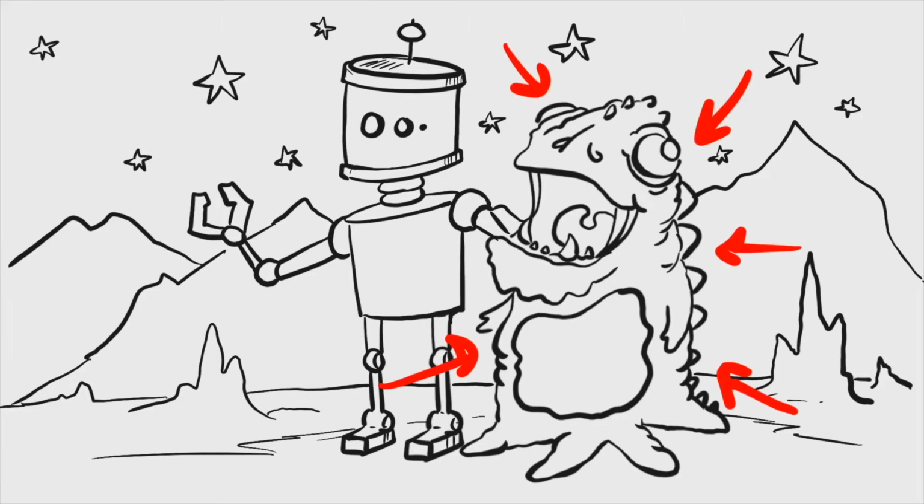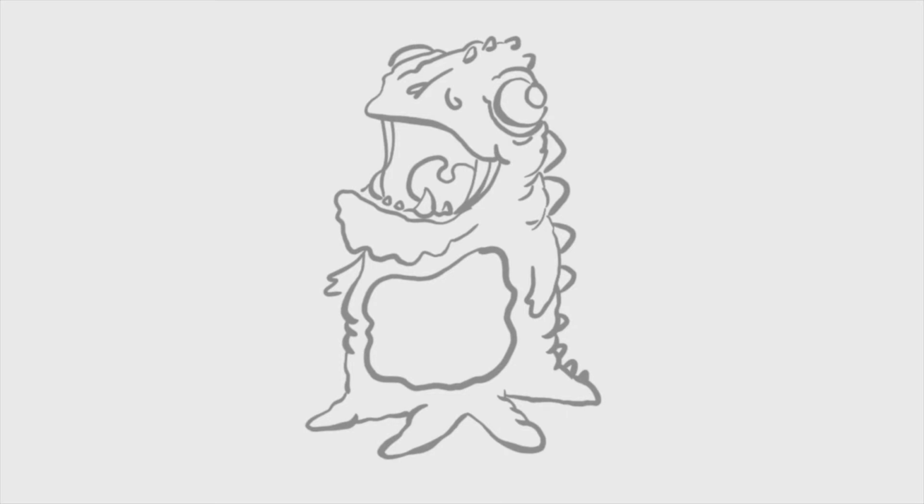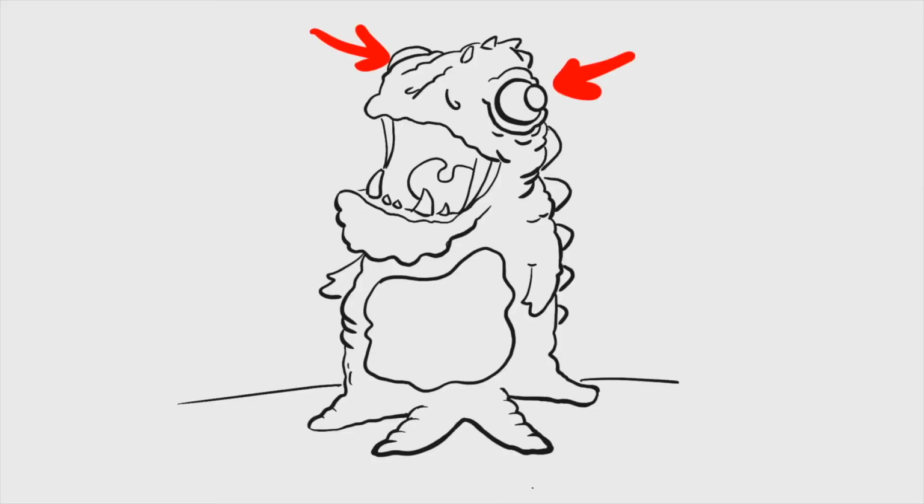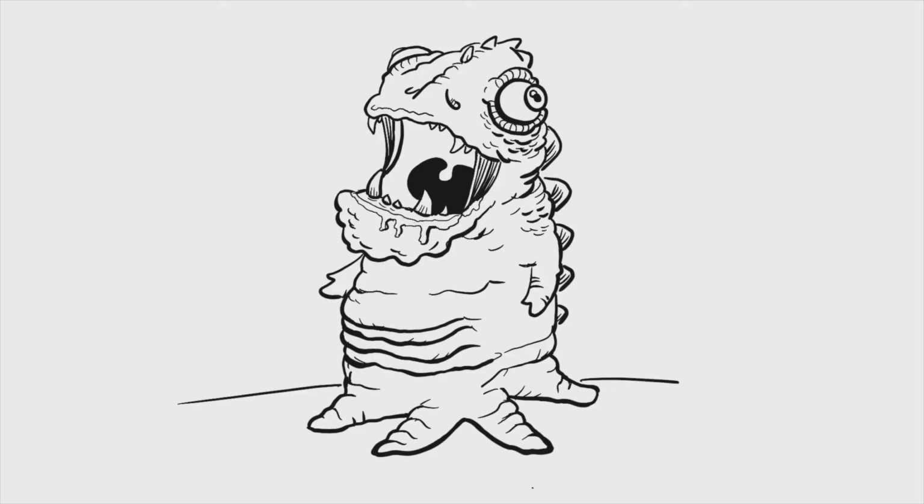I like him. Once you've decided which character to redraw, you can go through each individual part and think about what details you want to add. And now I've created my creature.